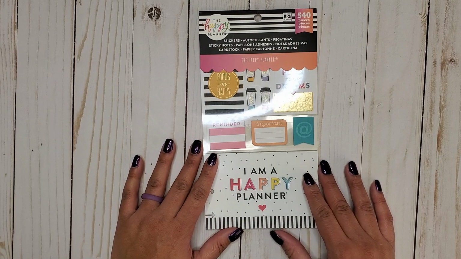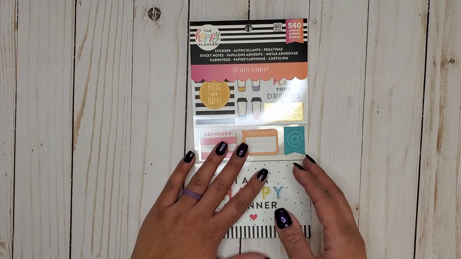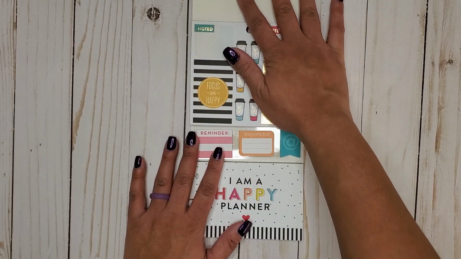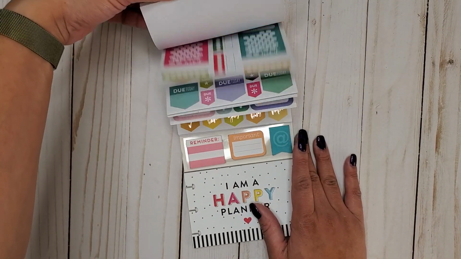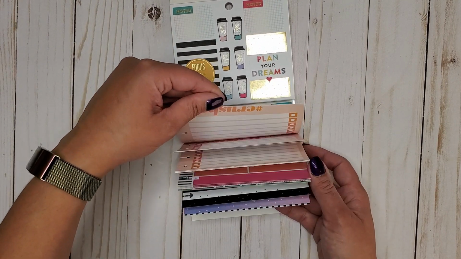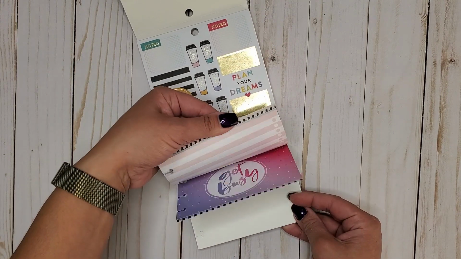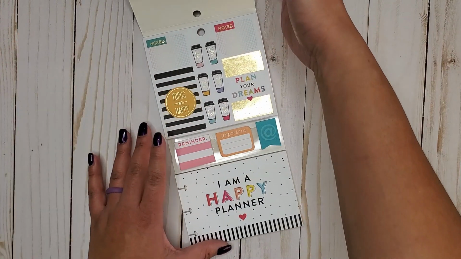Then we have what I call a multi-pack. Some people call it an accessory pack, but it's not really an accessory pack because we have an actual accessory pack. So I call this one a multi-pack. It has some sheets of stickers up at the top. It comes with some sticky notes, and then it comes with some journaling cards that are already pre-punched so you can snap them into your planner. So I call these a multi-pack just because we already have another accessory pack, which I will show you.